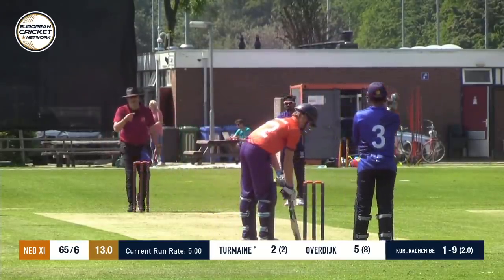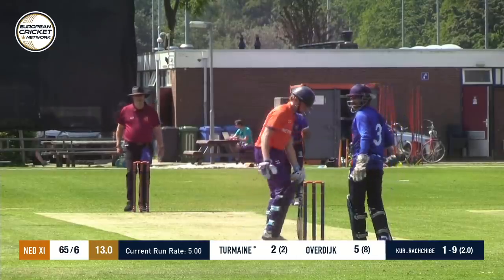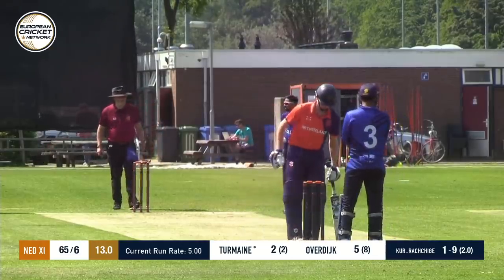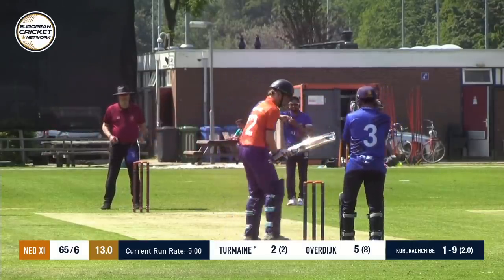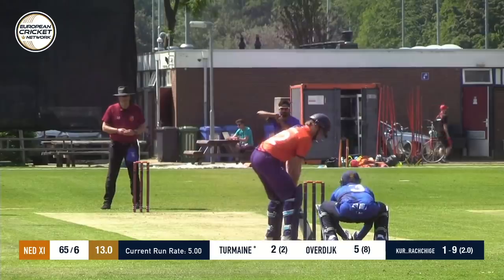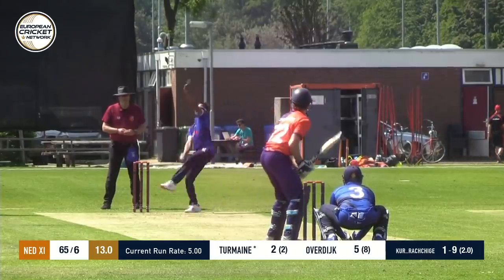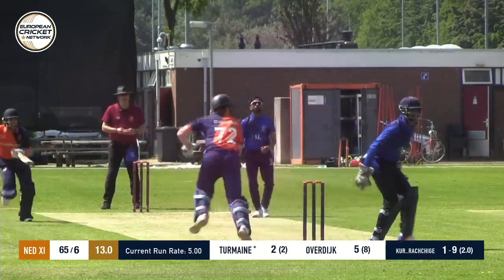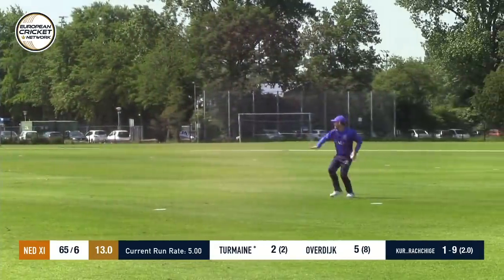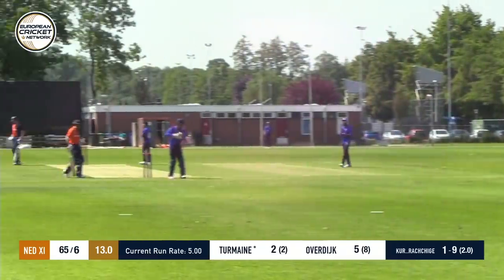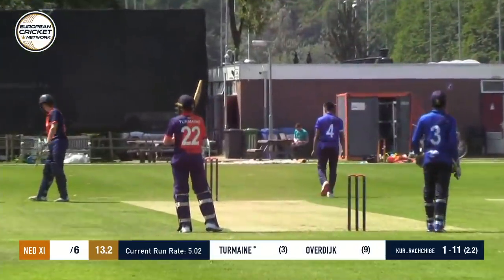With Overdyke back on strike now, he's been looking a bit more aggressive the last few balls he's faced. So I think he'll be looking to get a boundary here off the spinner. No, very conservative again. Just runs that one down, and it's gathered by the man fielding it at backward or deep gully.